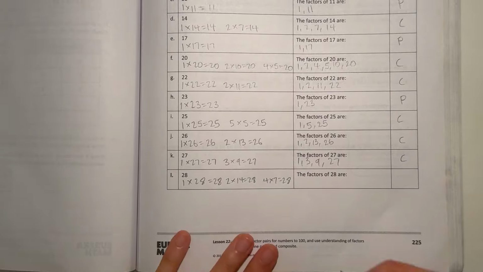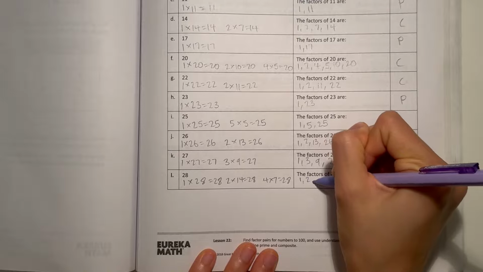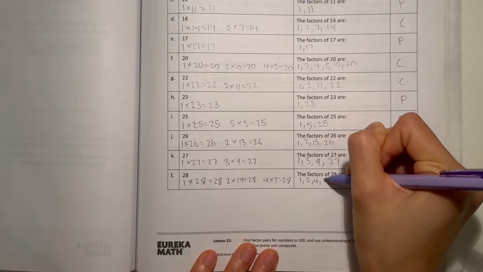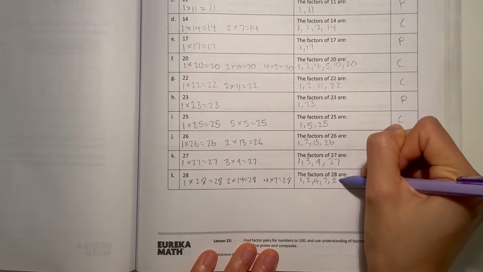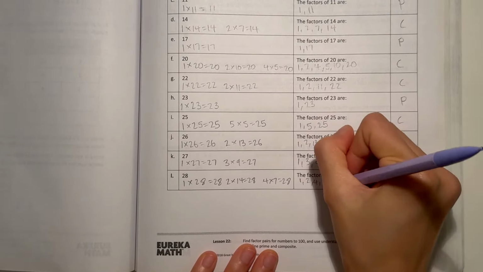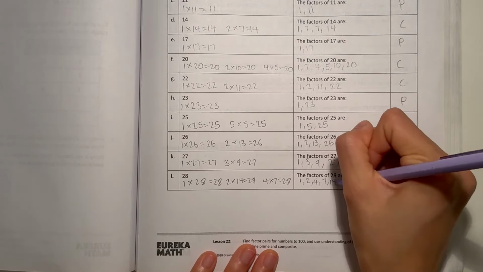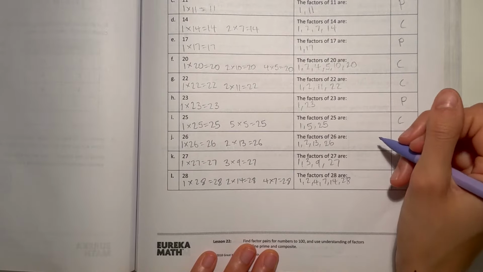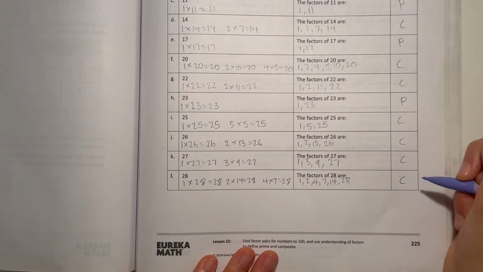So factors of 28 are 1, 2, 4, 7, and 28. Wait. Oh, so I'm missing 14. 14 and 28. Alright, so this number is obviously composite.